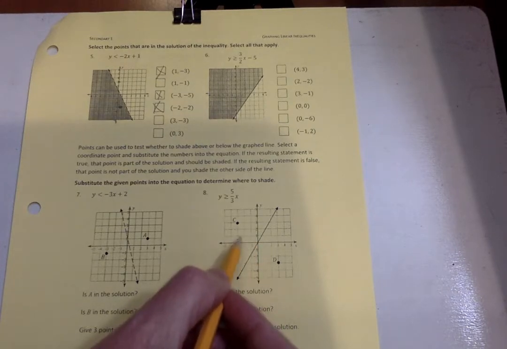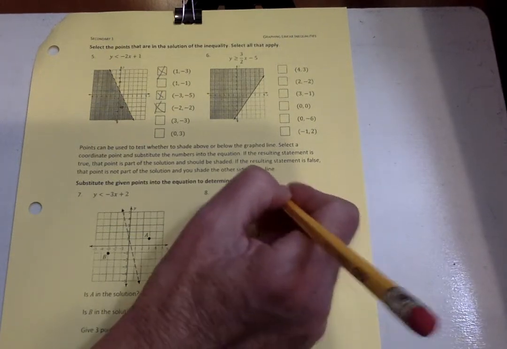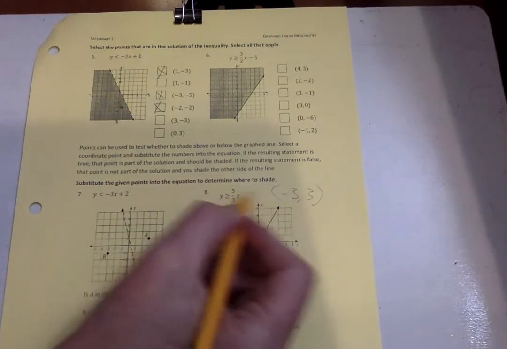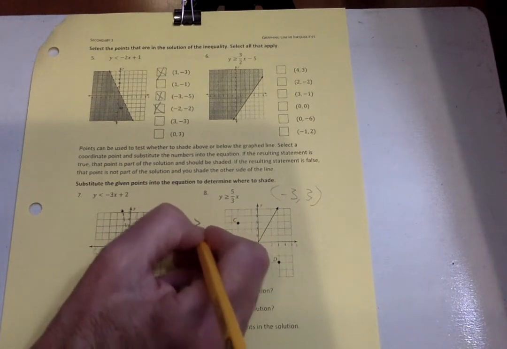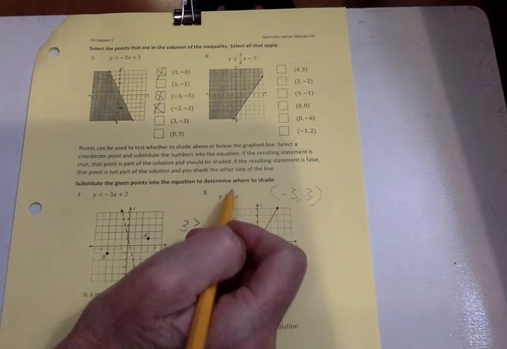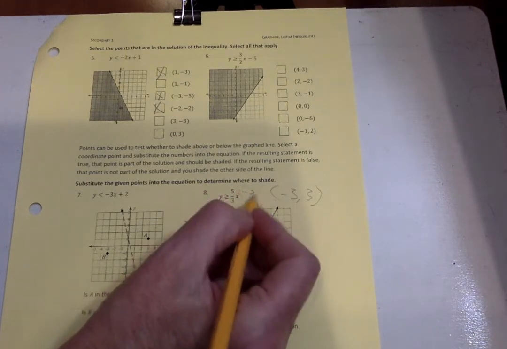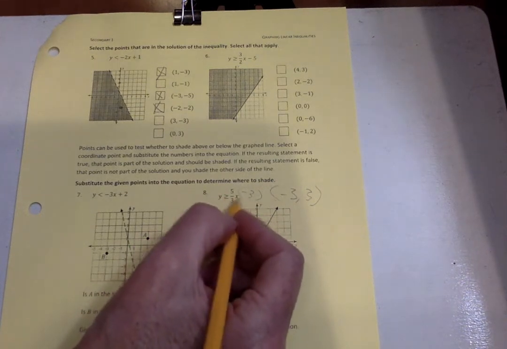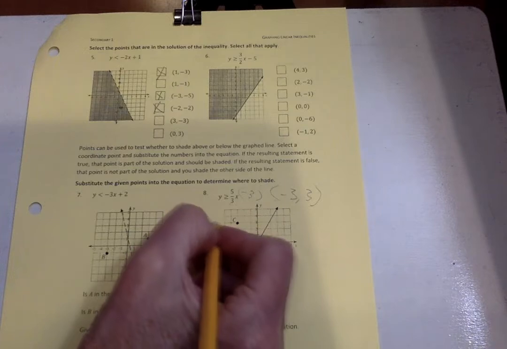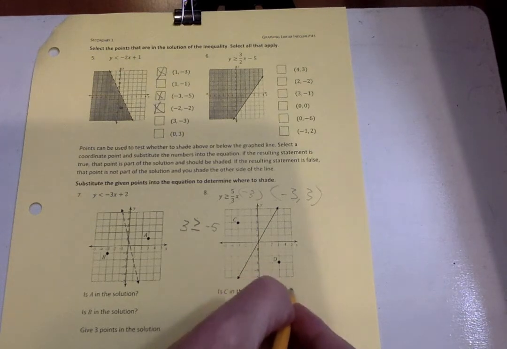C is -3, 3. We're going to find out if that's a solution. So I put the y value 3. Is that greater than or equal to 5/3 times x? X is -3. So 5/3 times -3, I think that's going to be -5. Is 3 greater than or equal to -5? No. So I'm going to put no.